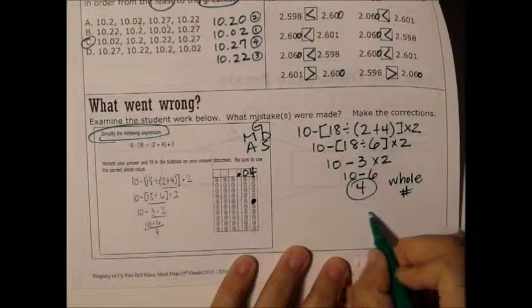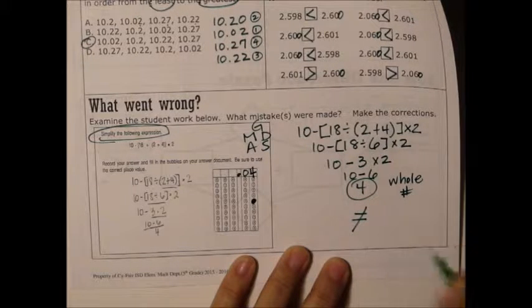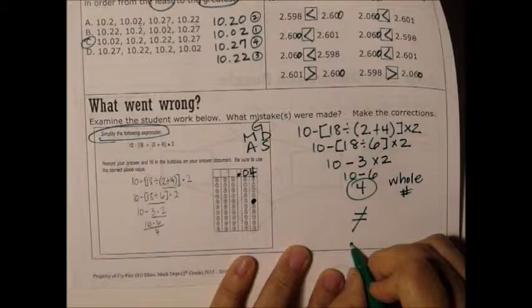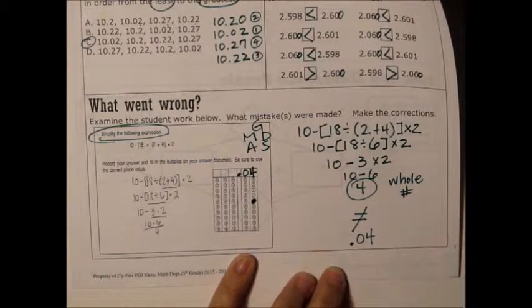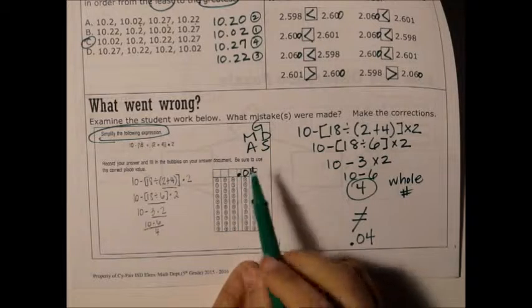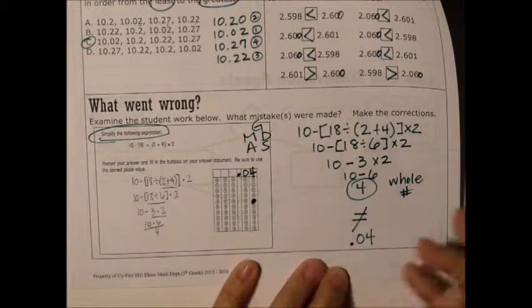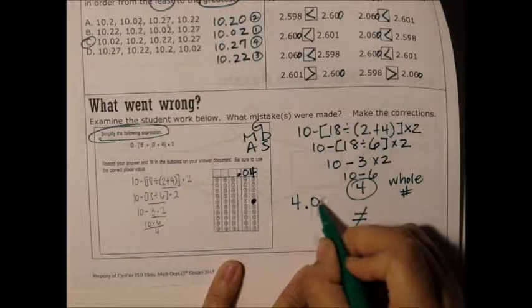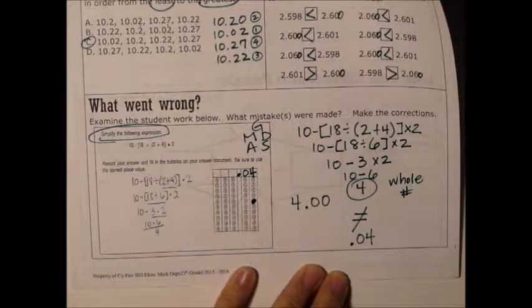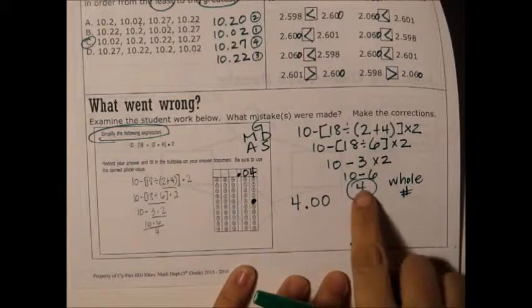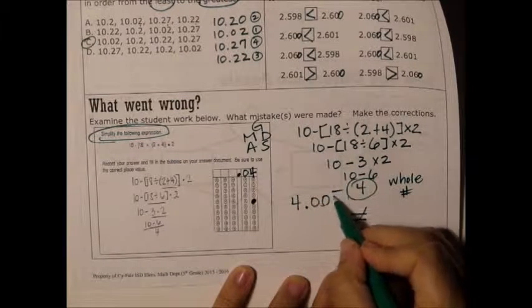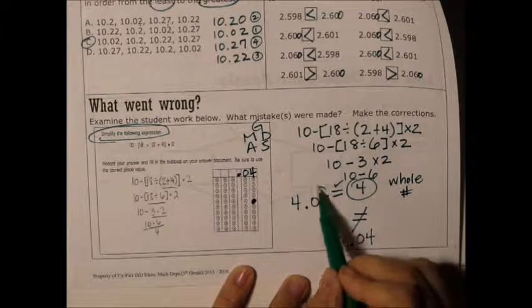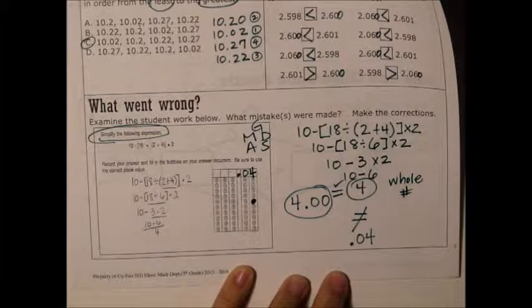So 4 is not the same as 4 hundredths. So whenever you're doing a griddable, you've got to make sure that you put your 4 in front of the decimal and you fill in 0, 0 in those blanks, because this is equivalent to that. Okay, remember those imaginary zeros and that rule. But this way does not work.